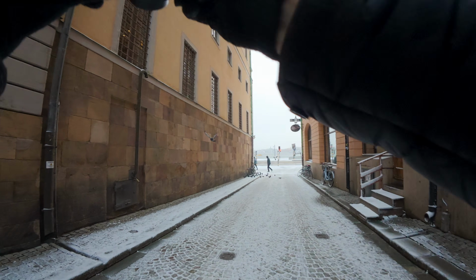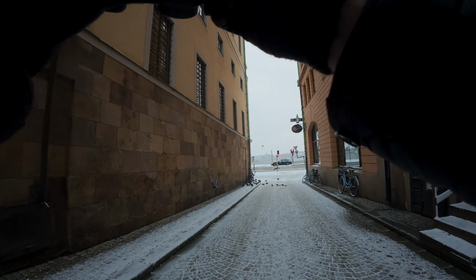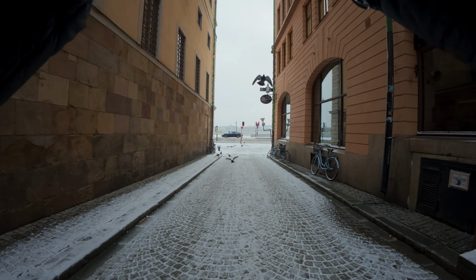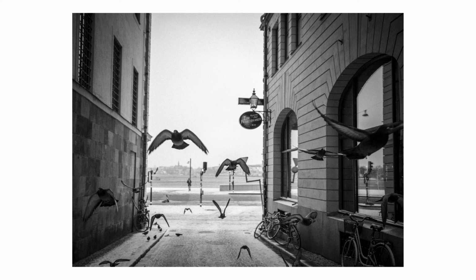So let's talk about camera settings for street photography. How to have a simple way of setting up your camera so that whenever you want to take the photo, you just press the shutter and you don't need to think about anything else. You can be sure that the optimal settings are used every time.